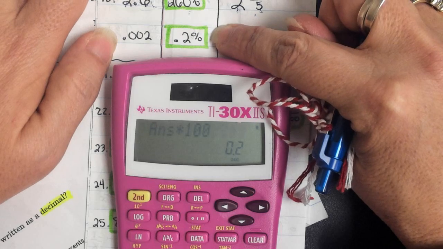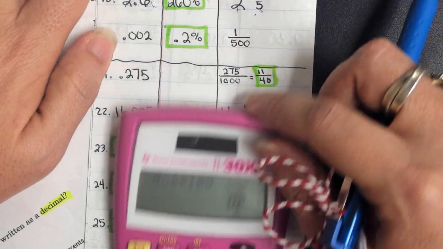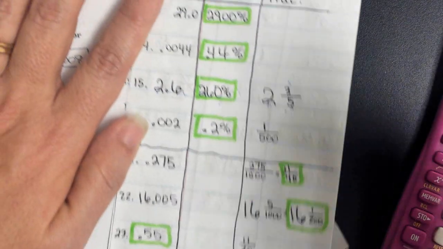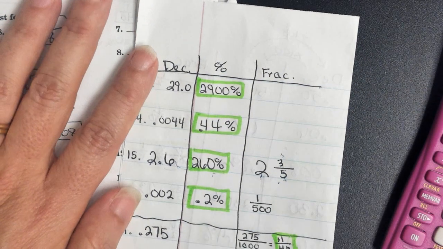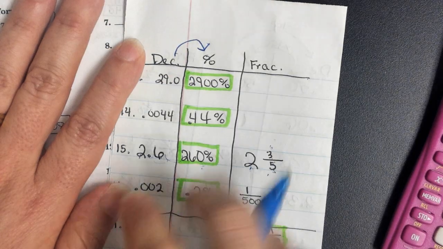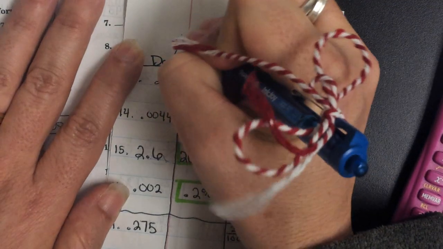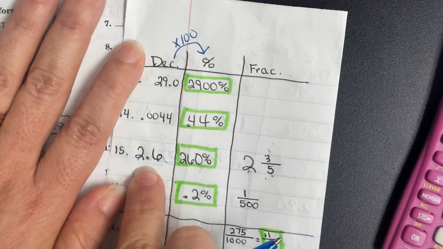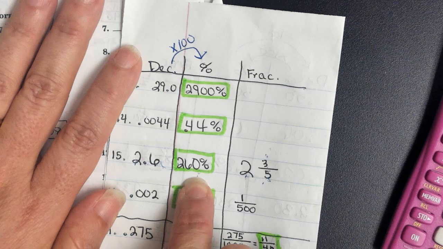That's the problem. Listen, you can't. If you're not sure which way to move the decimal, you want to know that if you got something in this column and you do times 100, you should get that.